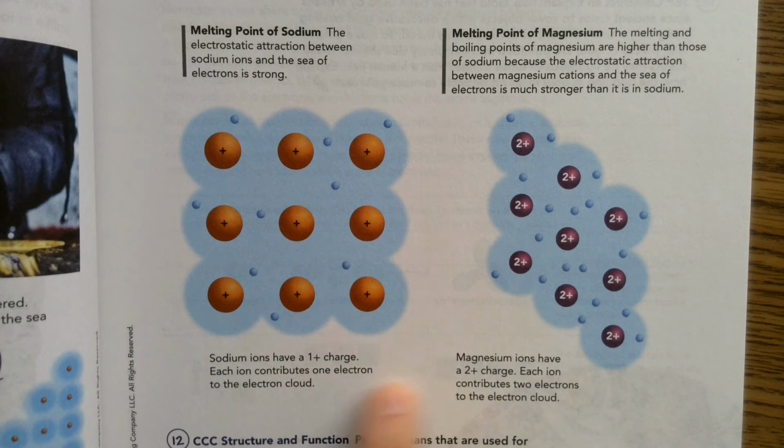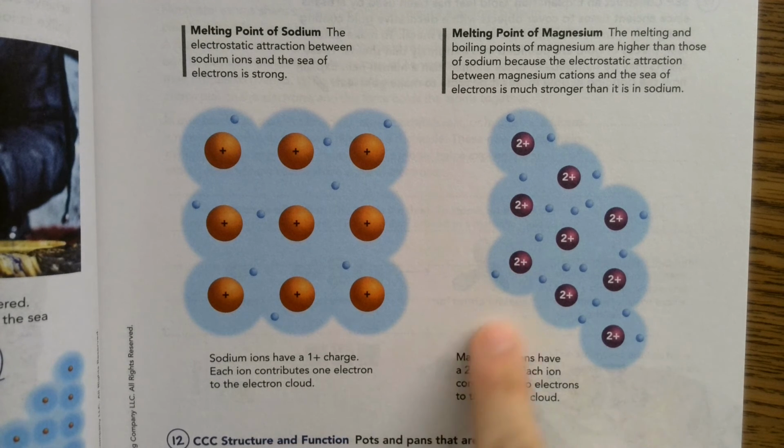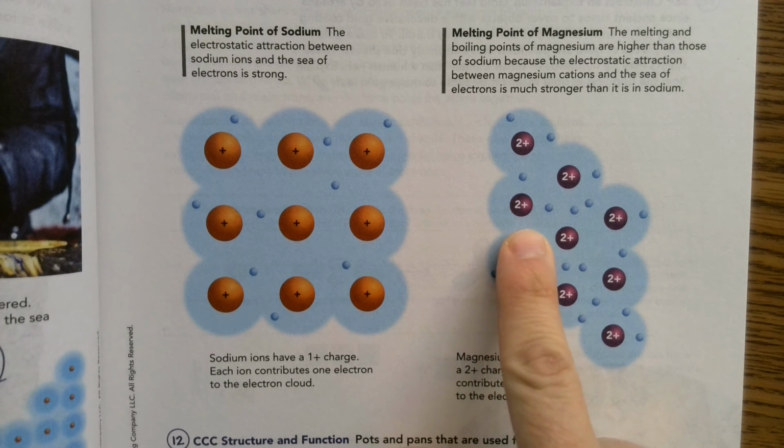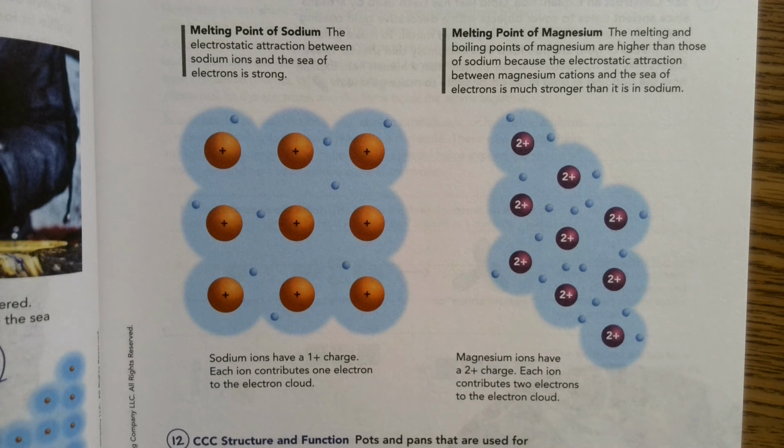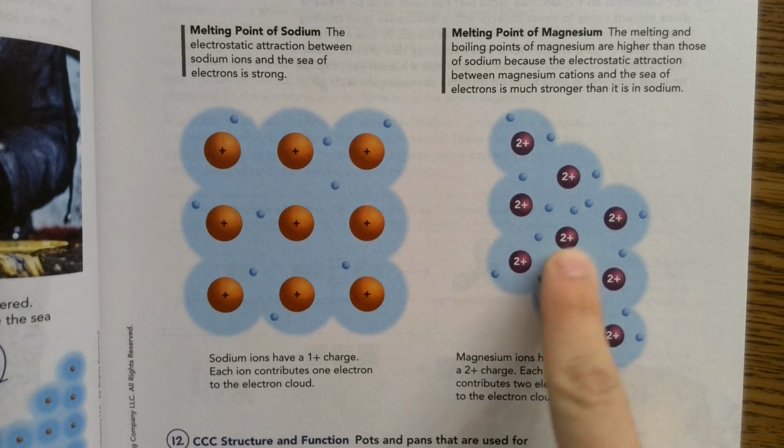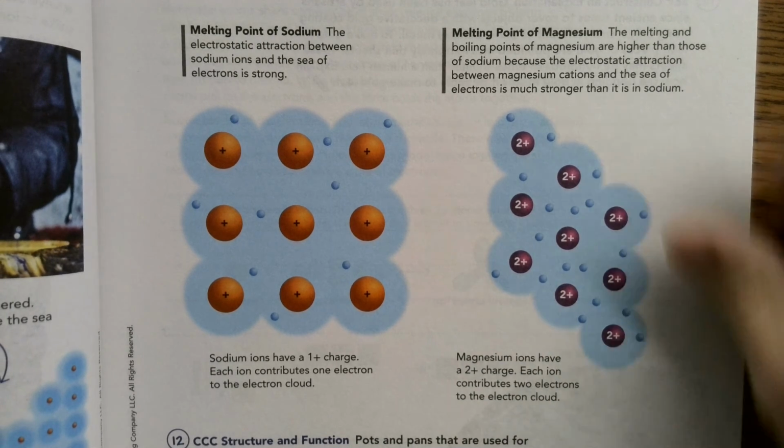So you can find that trend as you work your way across the table. With a higher effective nuclear charge, you're going to find that the ability for an atom to attract its electrons is greater, and it's going to take more energy to pull them apart, because they're sharing these electrons. I think that's about it for this video.